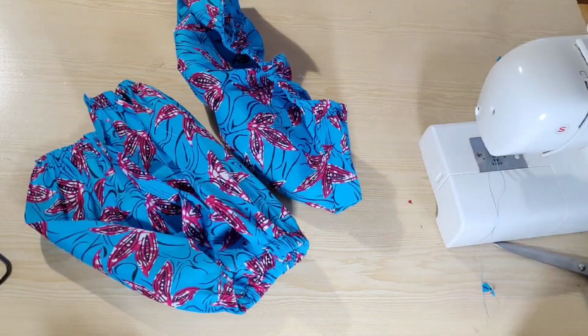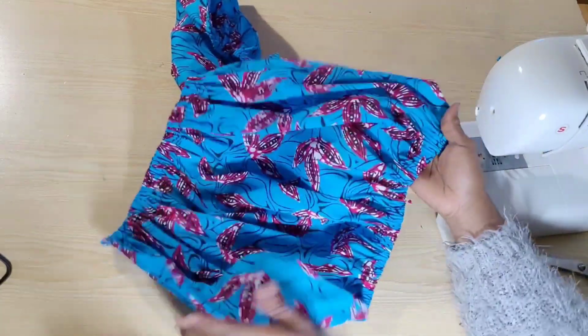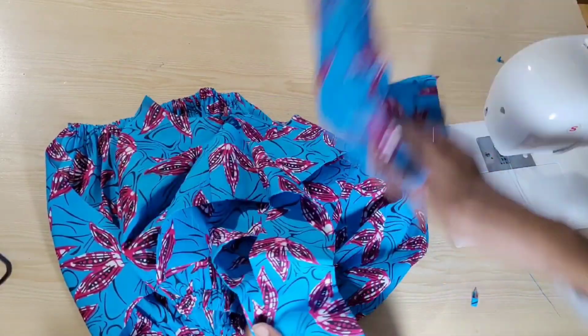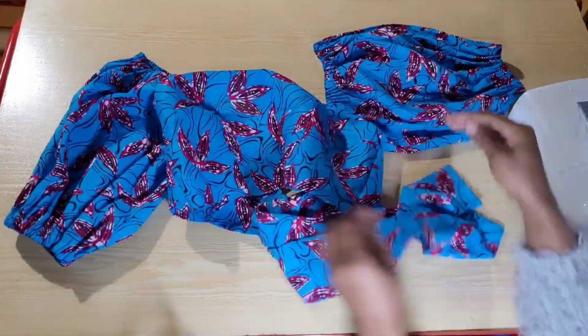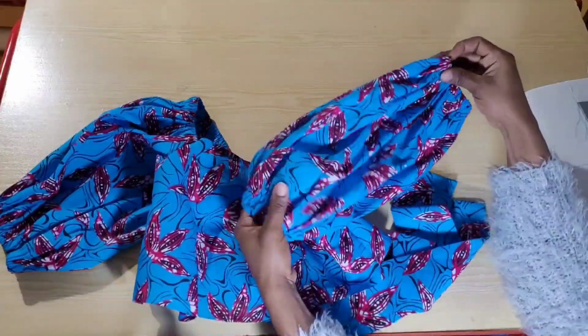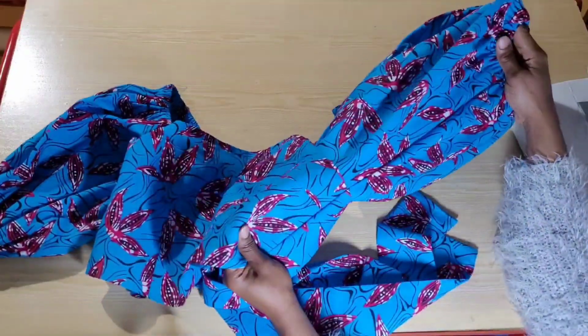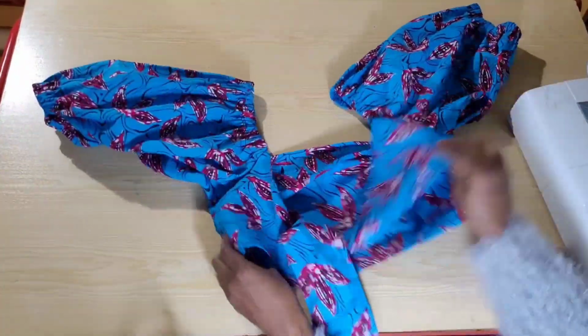So guys, I've prepared the sleeves and have attached my elastic. Now we are going to assemble the sleeves to the bodice. So guys, I've attached the sleeves and this is what our top is looking like. The top is gradually coming together. The next thing we're going to do is to work on the gathers.